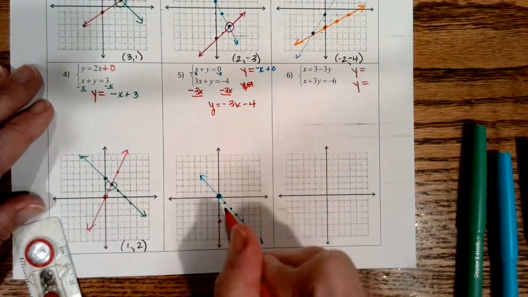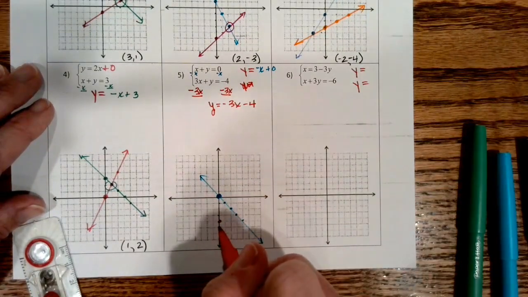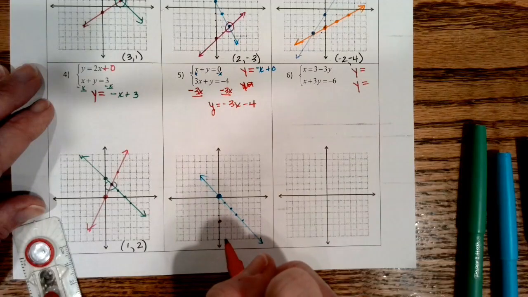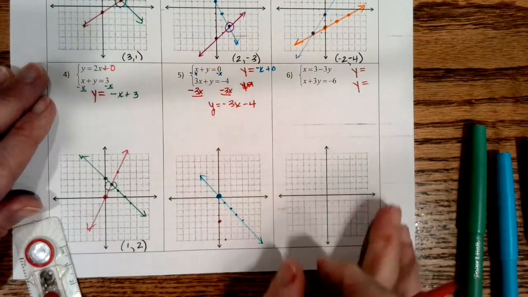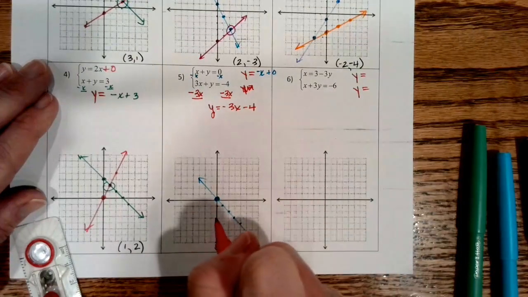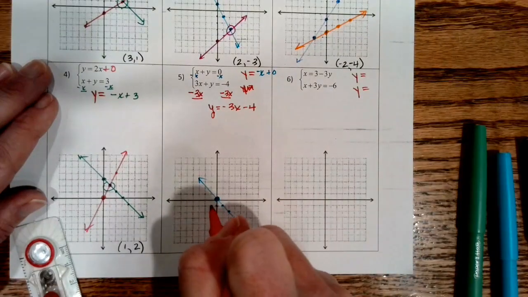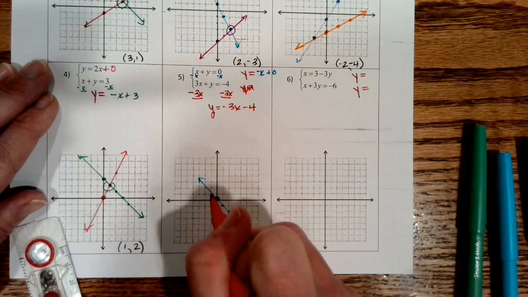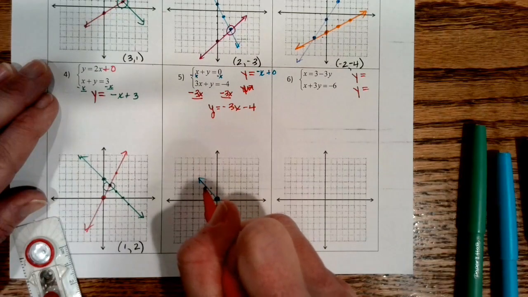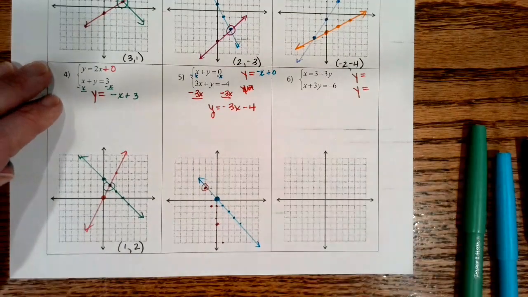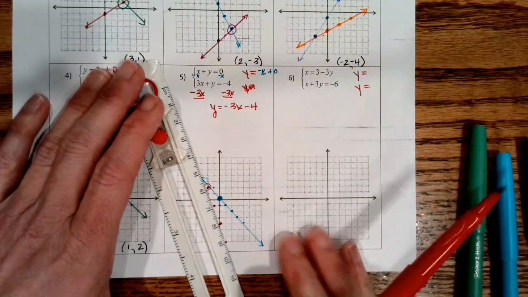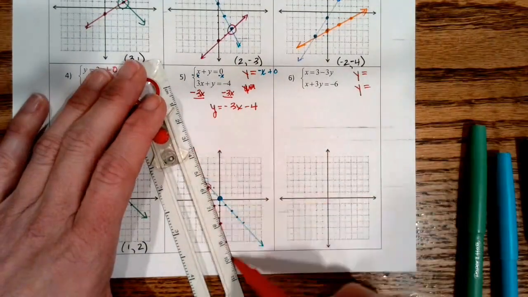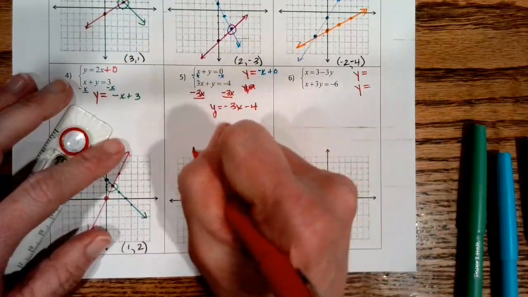Now I know if I want to count my slope, it's down 1, 2, 3 over 1. But I want to draw it towards where it's going to crisscross. So I'm going to go up 1, 2, 3 and back 1. This is going to be my intersection. It's okay to count the line towards where the graph is going to work.